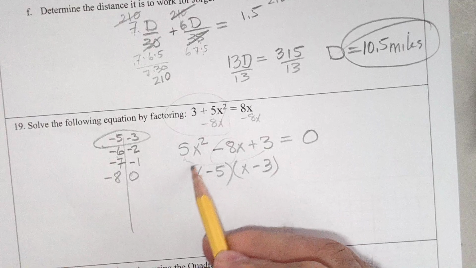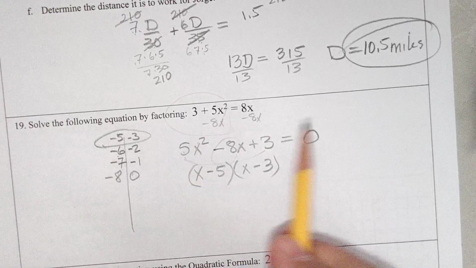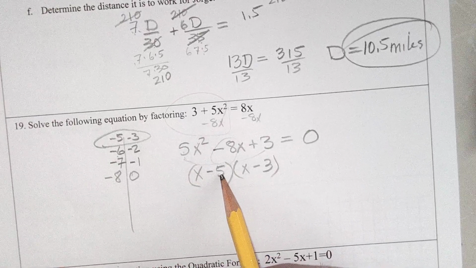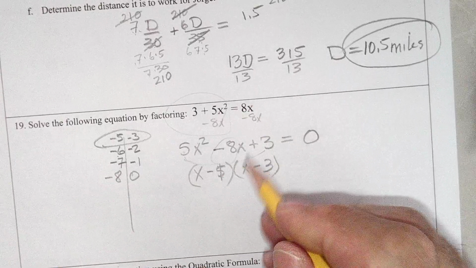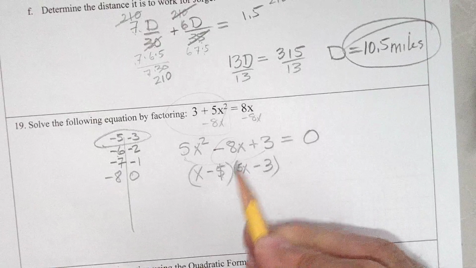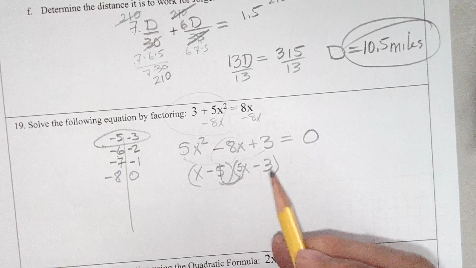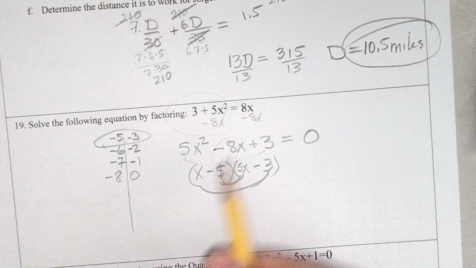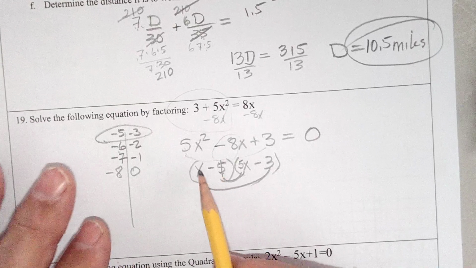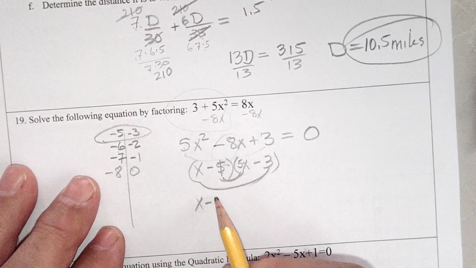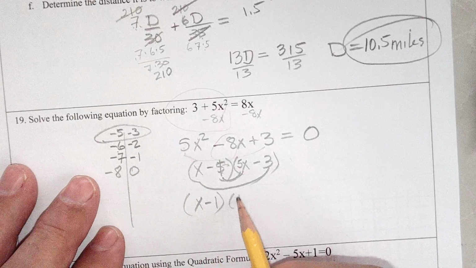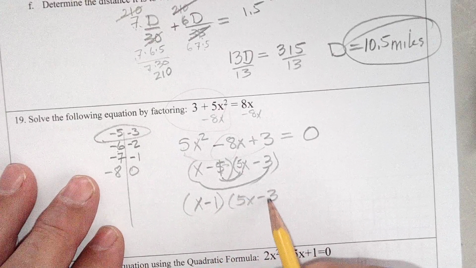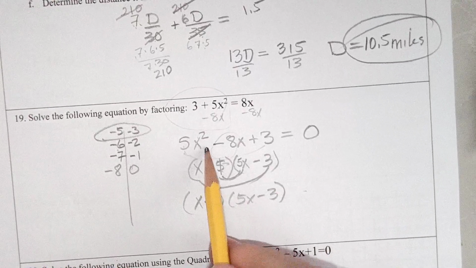But I need to have a 5x squared. So I'm going to divide this 5 by 5 and put the 5 here. Remember, they exchange on the inside or they exchange on the outside. So we have x minus 1 and 5x minus 3 multiply to make this.